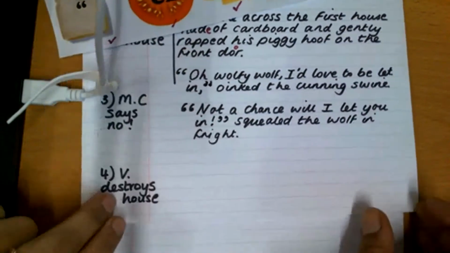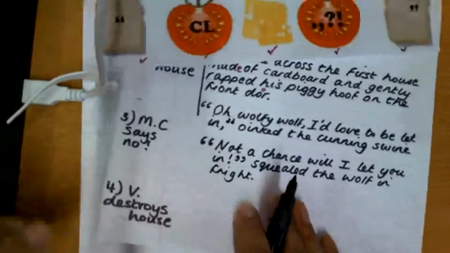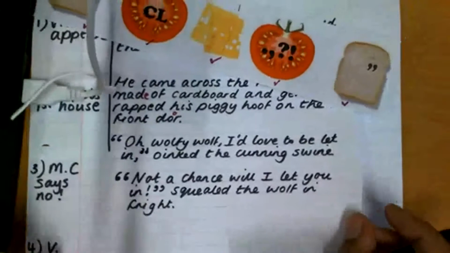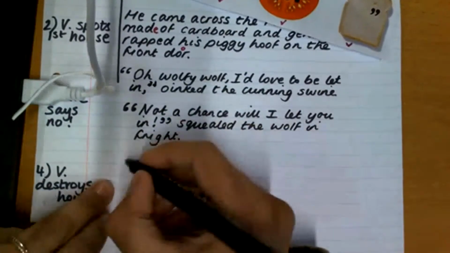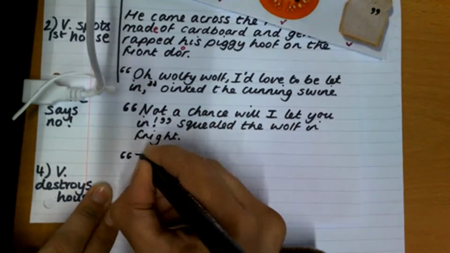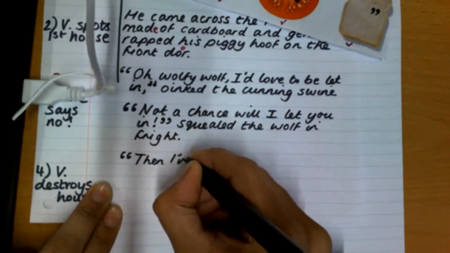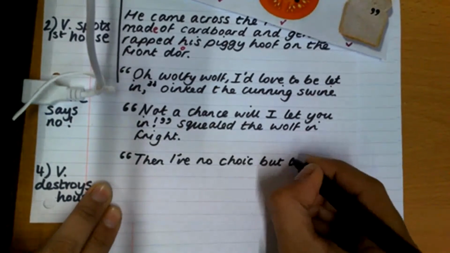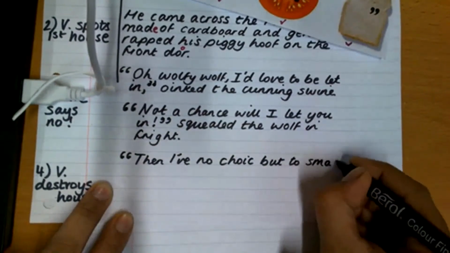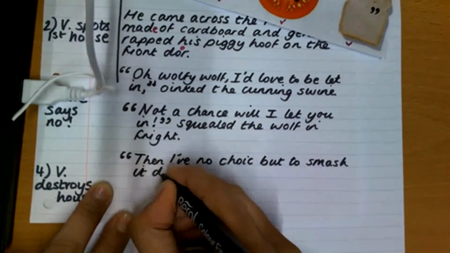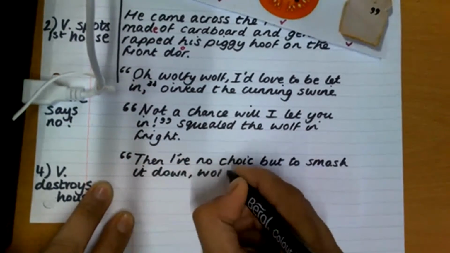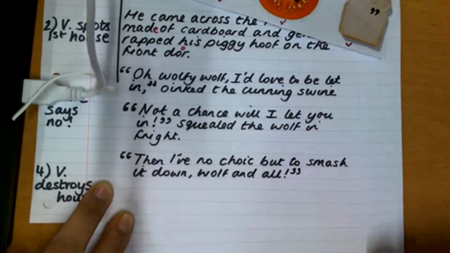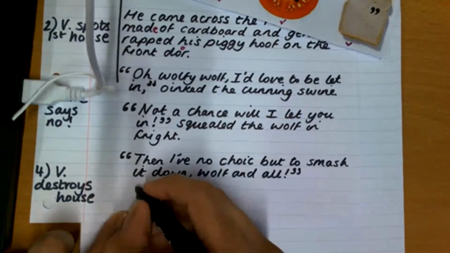Great, now my last bit is the villain is going to destroy the house. So this is where it's going to get fun. So what could he do? Let's do some more speech. Then I have no choice but to smash it down, wolf and all. So I've used an exclamation mark there and closed my speech marks.